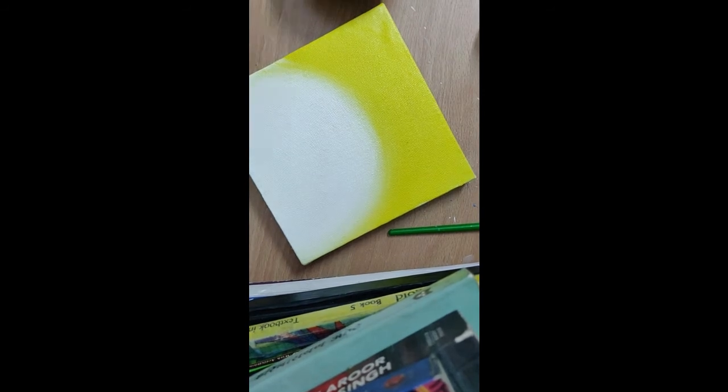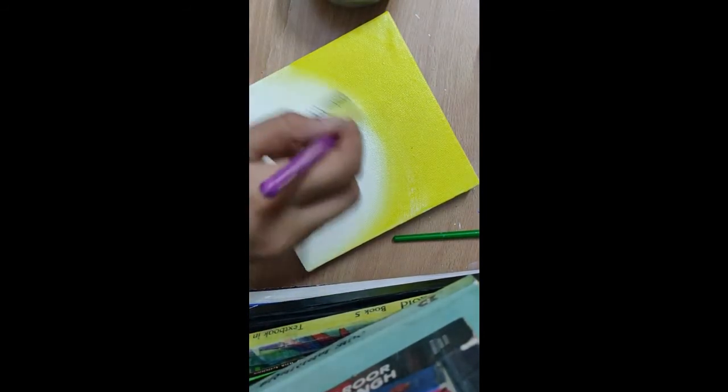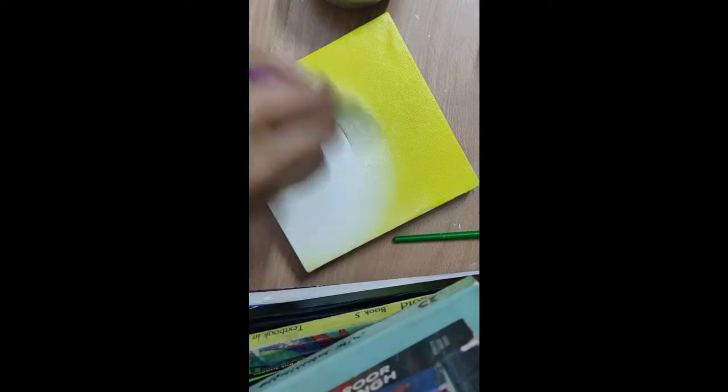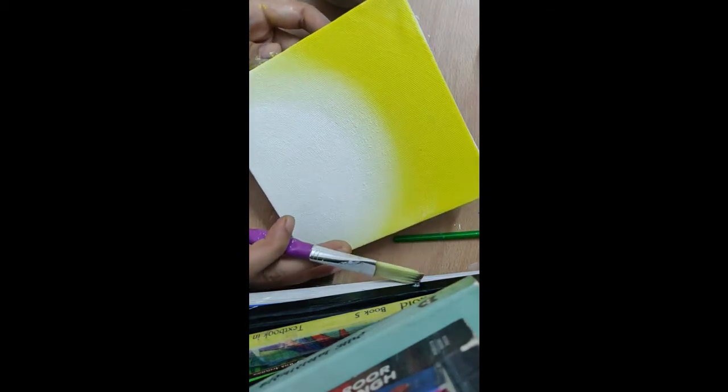Dry brush that I am using to give it a nice blend. There should not be any crease where up to here it was white and here it is yellow. It should blend nicely. So you can use your dry brush to give it a nice blend. Now we will use orange.